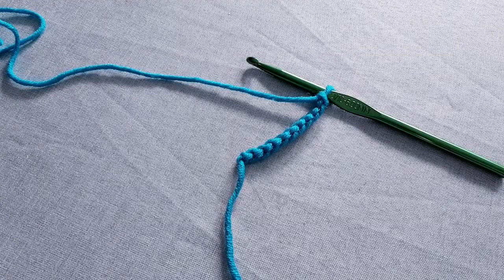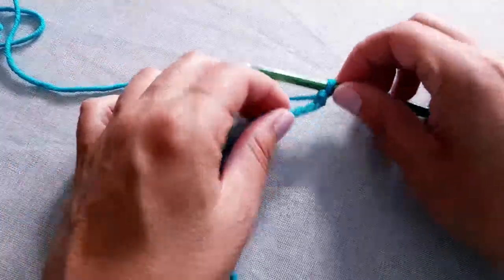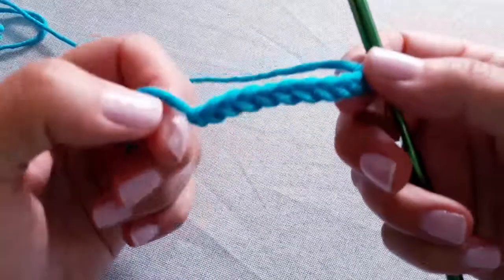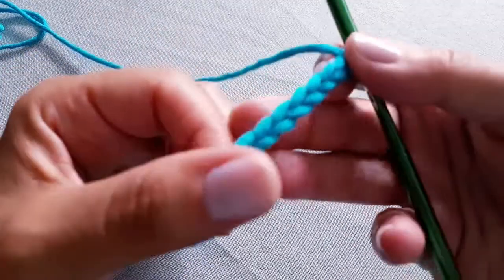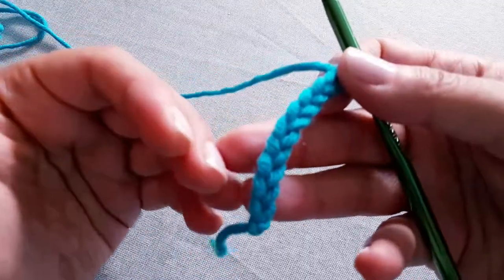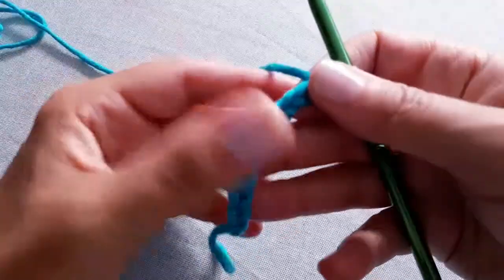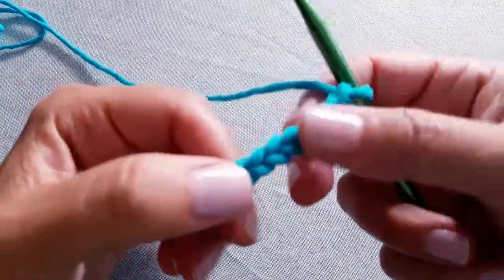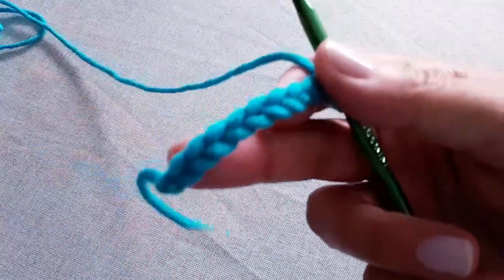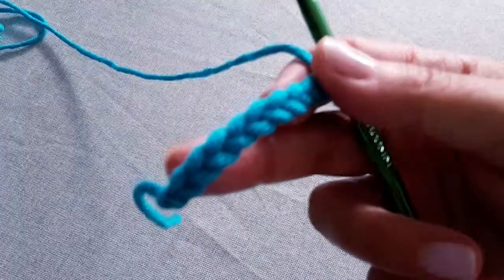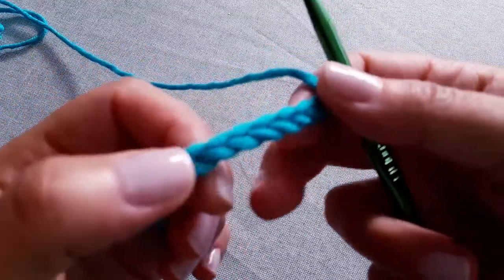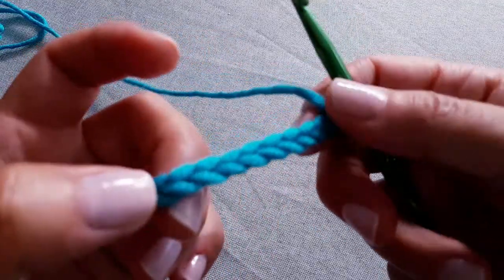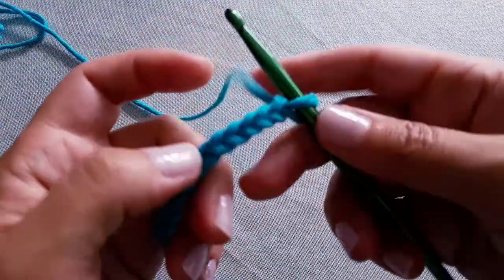Hi everyone, I thought today we would take a deeper look at identifying our stitches and parts of those stitches. I've already done a video about identifying parts of your stitch, but I've had a few deeper questions from some of our subscribers on the stitches, how to find them, the parts of them, what's the top, what's the bottom. So I thought I'd go over this a little bit more in depth in another video.